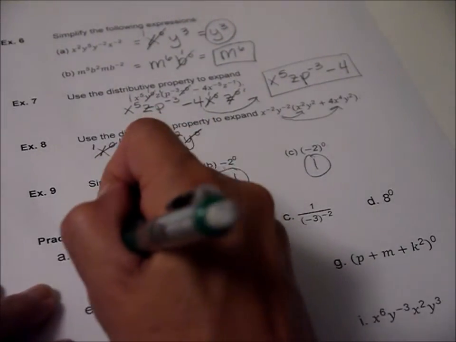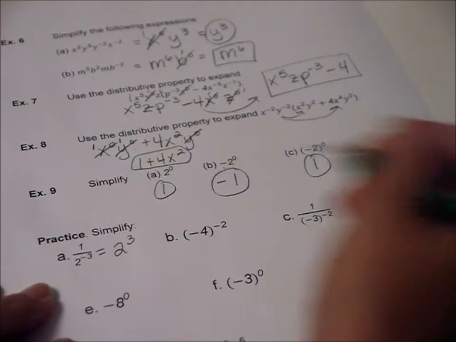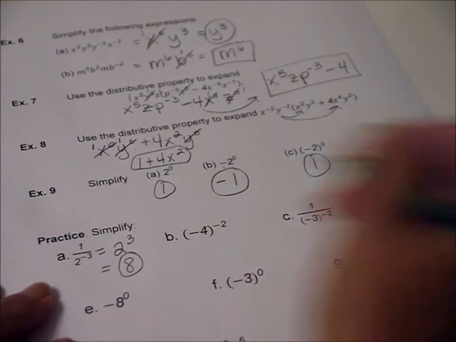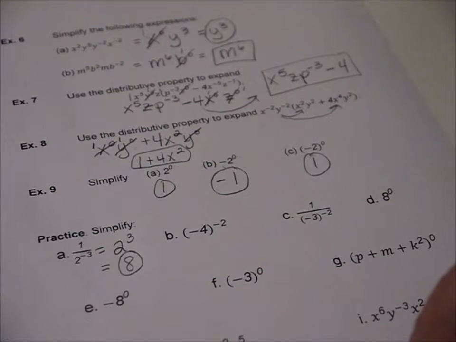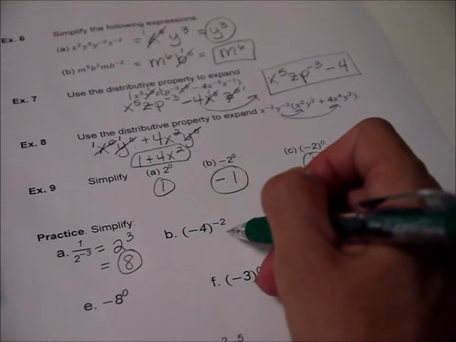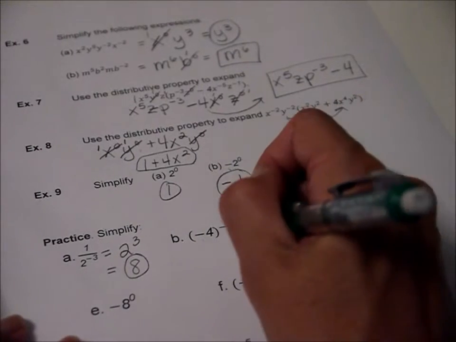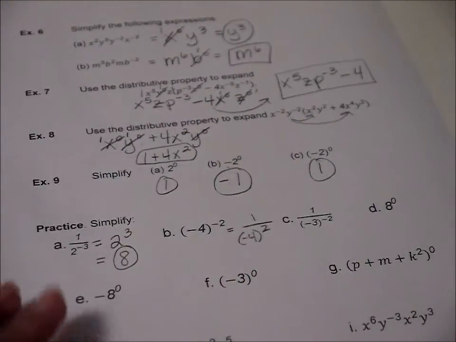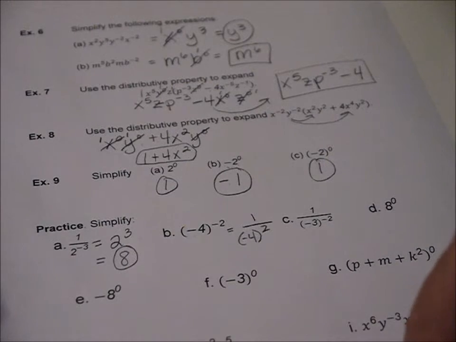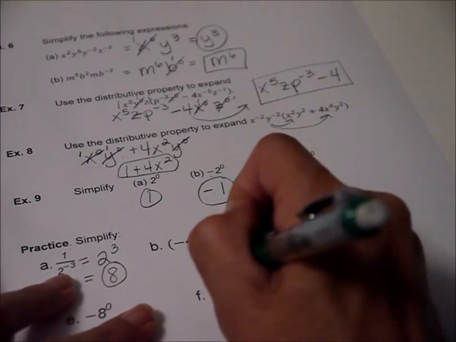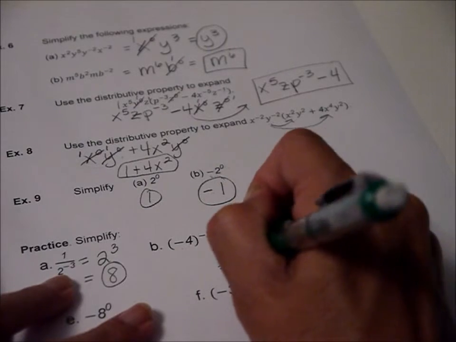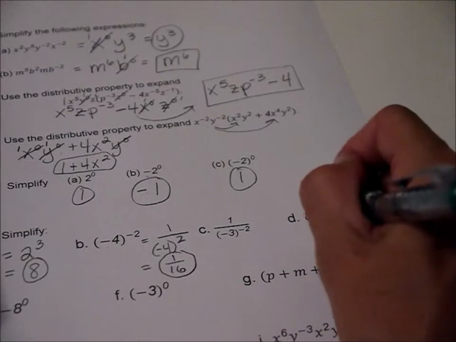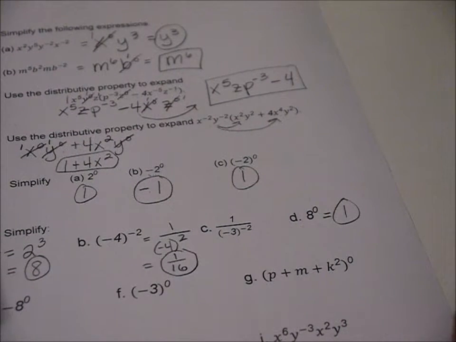All right, so simplify. That equals 2 to the positive 3 because it goes upstairs. And 2 cubed is 8. Then this one, negative 4 to the negative 2 turns into 1 over negative 4 squared, which is 1/16. 8 to the 0 power equals 1. That was a nice one.